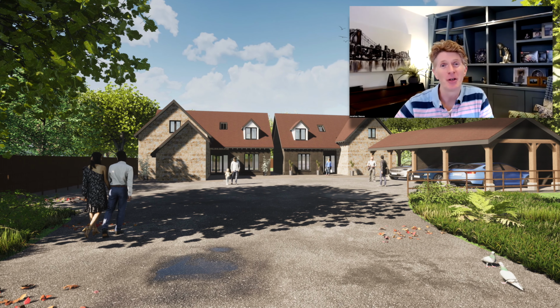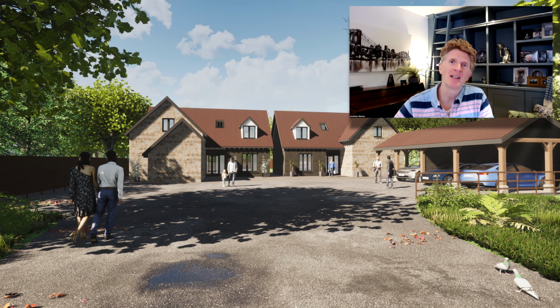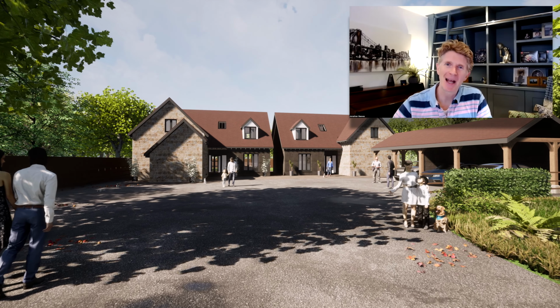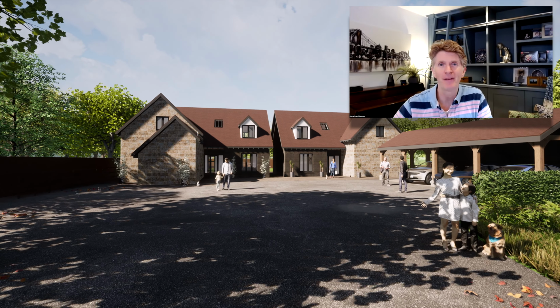Hi everybody, Jonathan here with another Twinmotion and Vectorworks tutorial today. We're going to be looking at creating some exceptional exteriors within only 15 minutes.